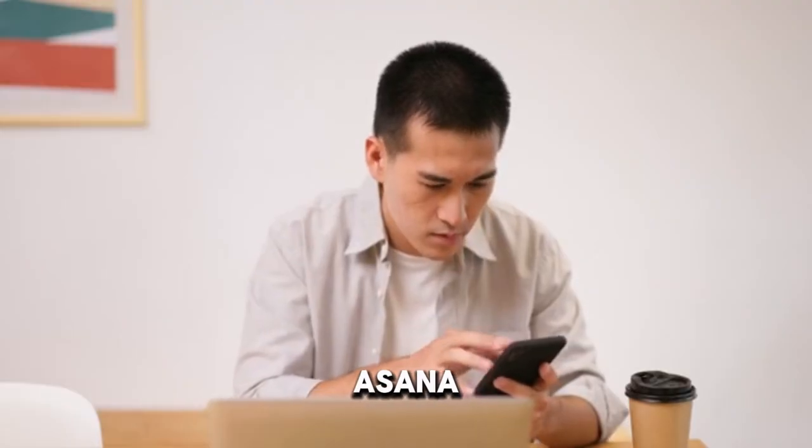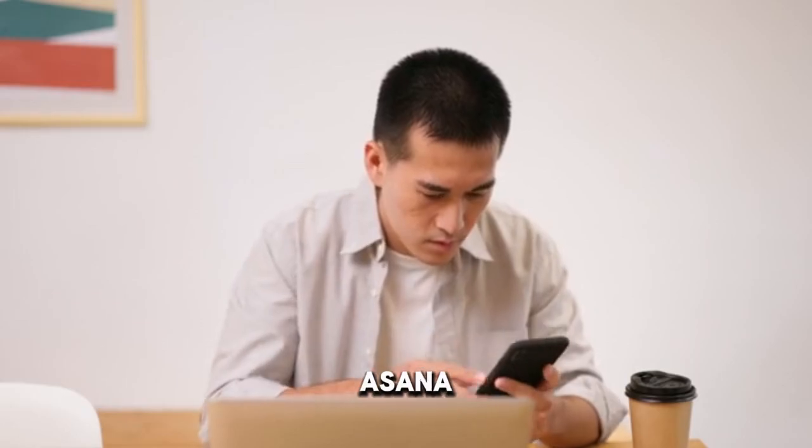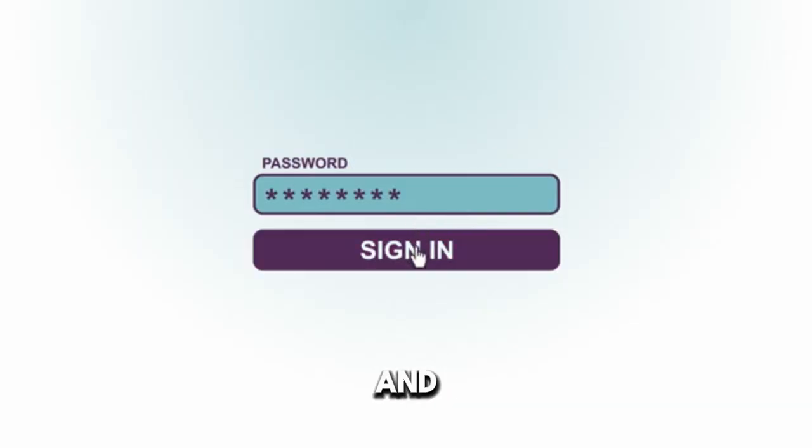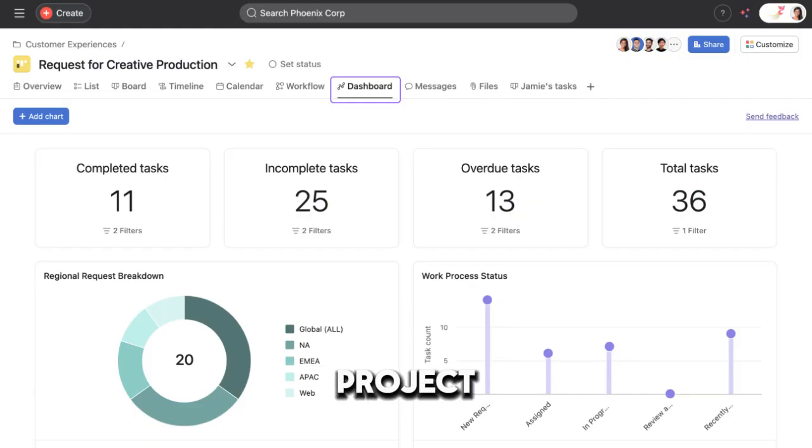Log into Asana. Open asana.com or the Asana app and sign in with your email and password. Access the project: navigate to the project where the task was located, and use the sidebar to select the relevant workspace or team.